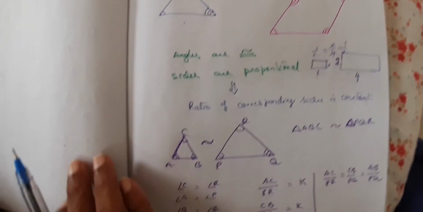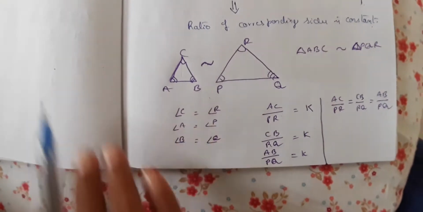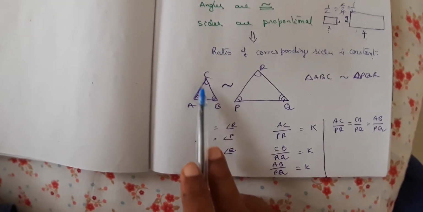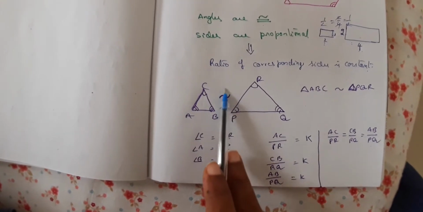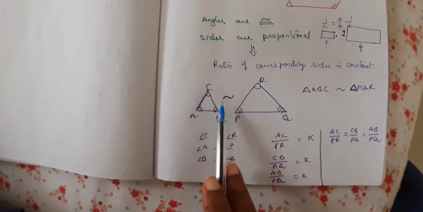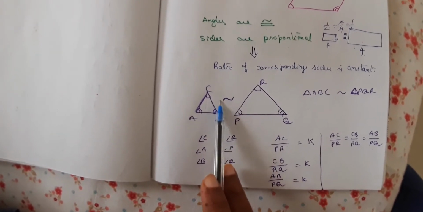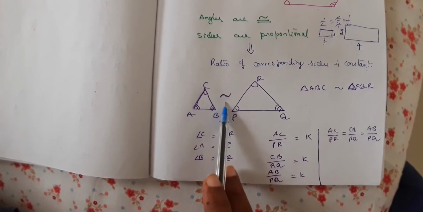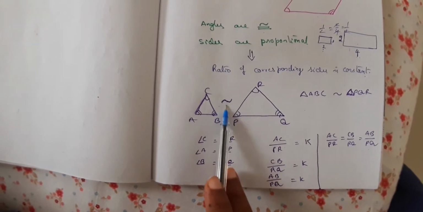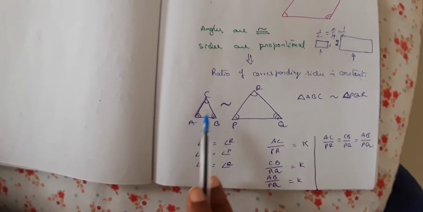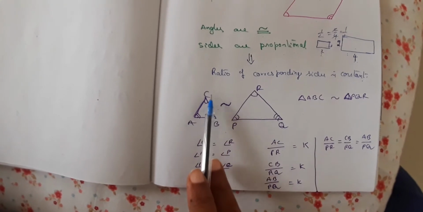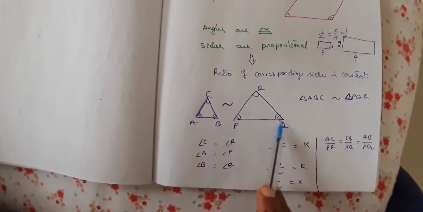Now let us see a particular example here. Suppose I say that my triangle ABC is similar, this is the symbol of similarity. You have seen congruency, which has an equal sign below the similarity symbol. This is similarity. So triangle ABC is similar to triangle PQR.